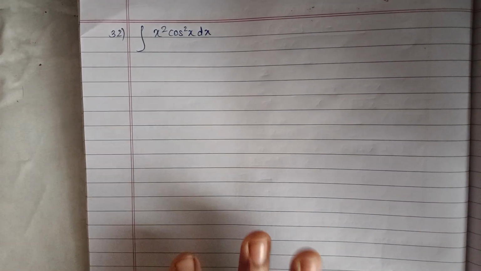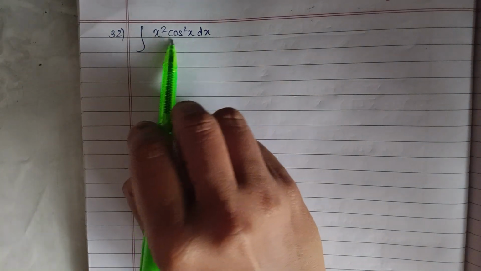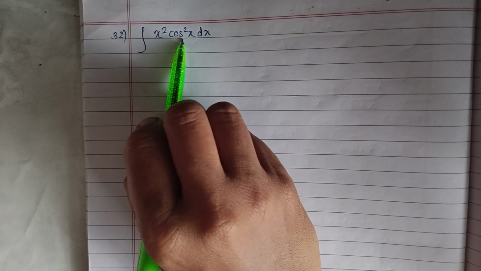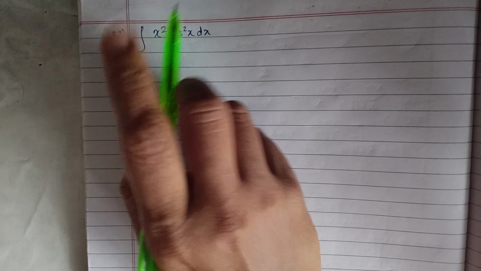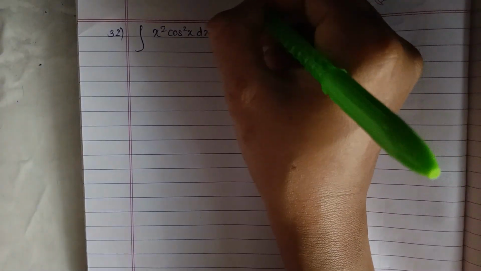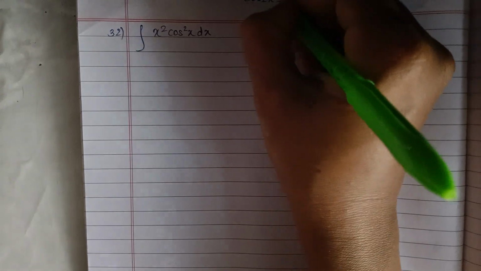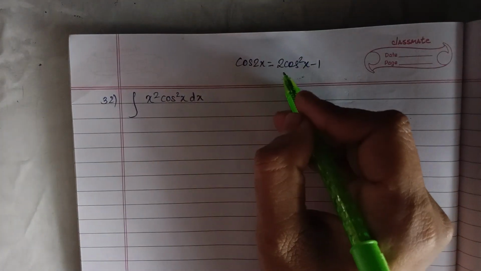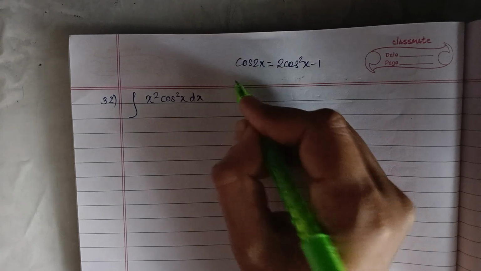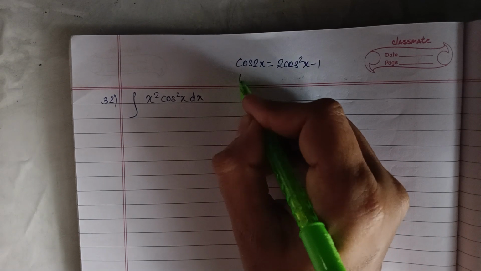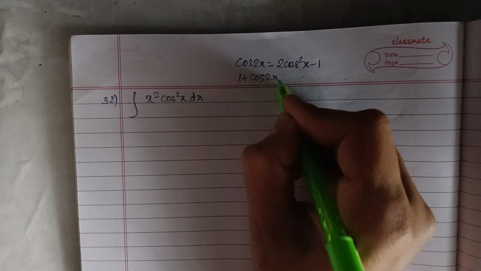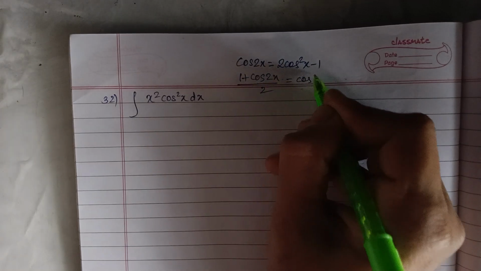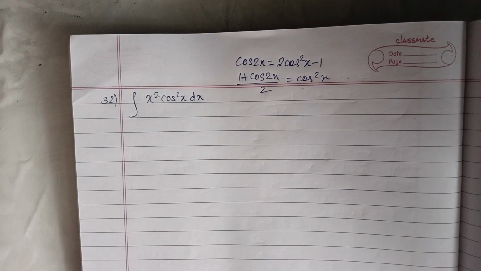So here we have to make use of integration by parts, but we can reduce this cos square x using the formula of cos 2x. The formula is cos 2x equal to 2 cos square x minus 1, correct? So we can write cos square x as 1 plus cos 2x upon 2.